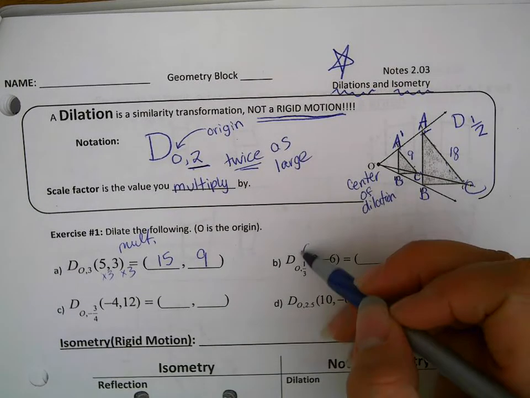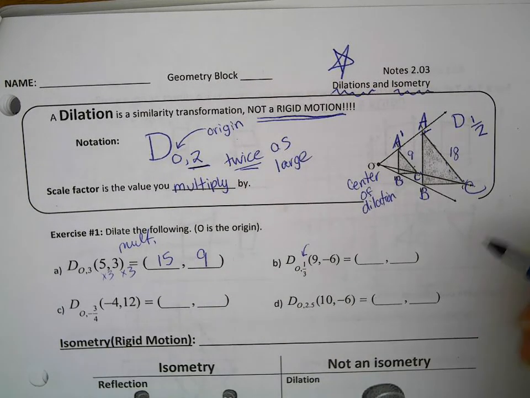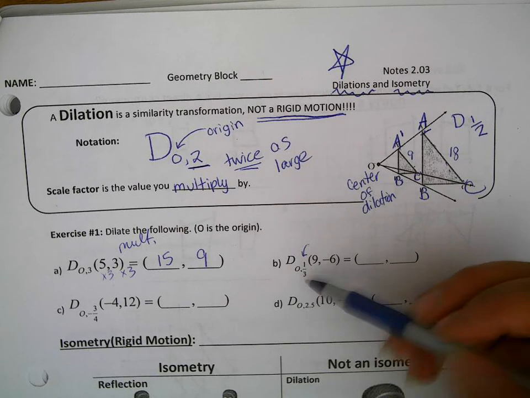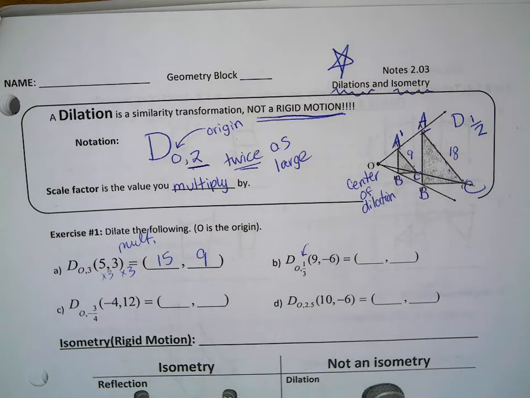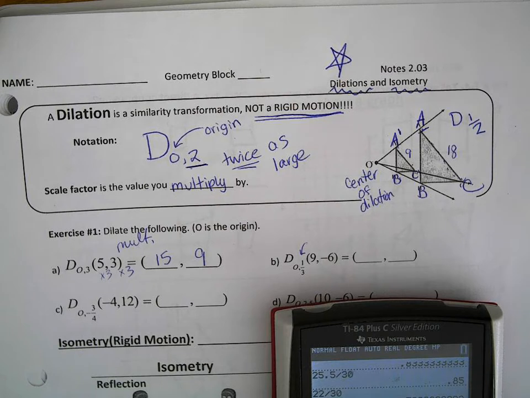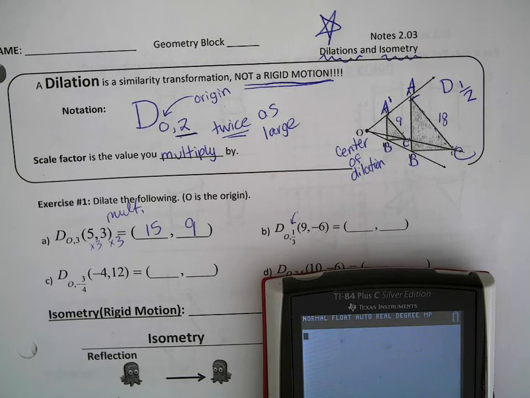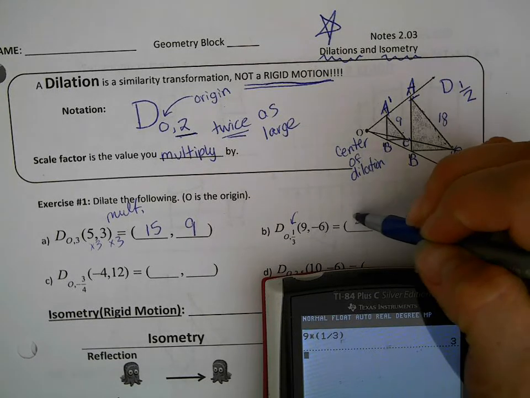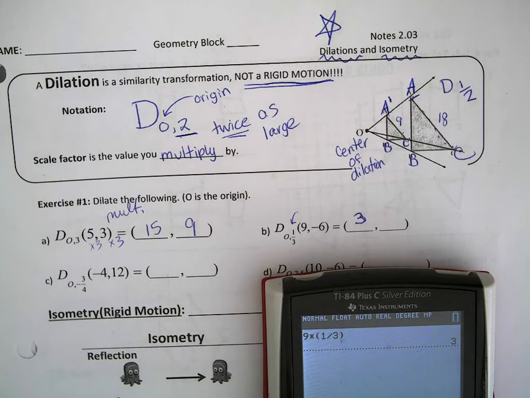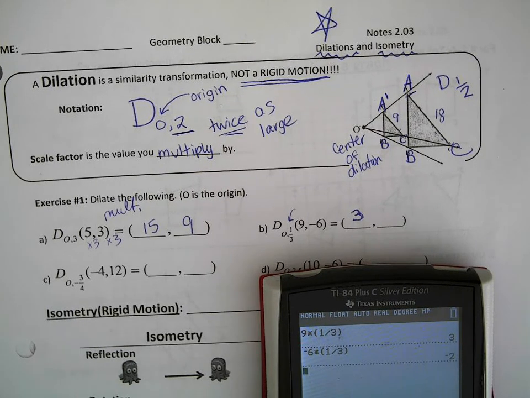Dilation here says of a third. So dilation around the origin of a third means 9 times a third and negative 6 times a third. So if I grab my calculator quickly, 9 times 1/3, or a third of 9 is 3. And I know a third of negative 6 should give us a negative 2.